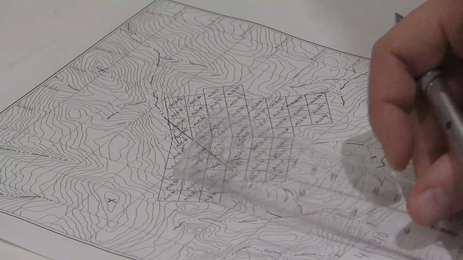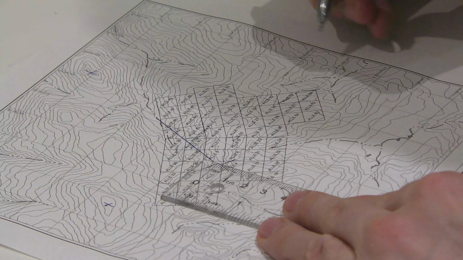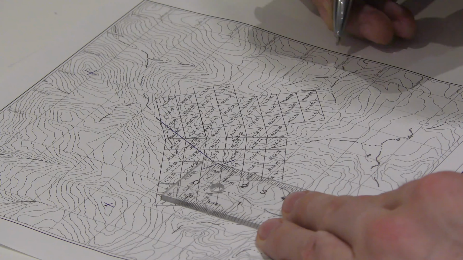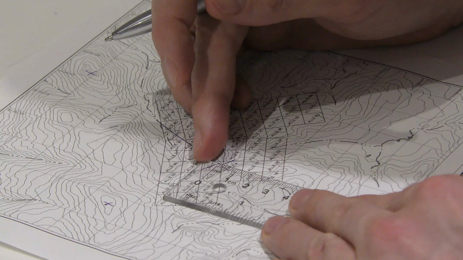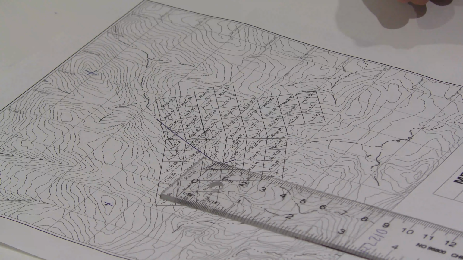Now our northing, we do very similarly. We measure up from this line here, which is 6721000, and it is also 4 millimeters up. So similar to before, we do 4 divided by 19 times 1,000.